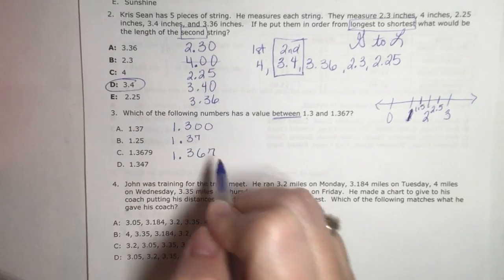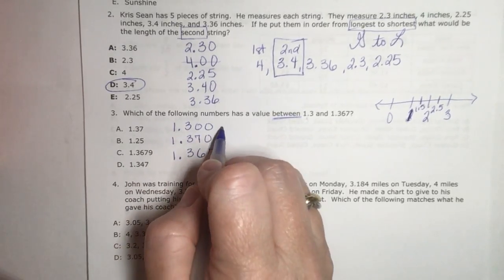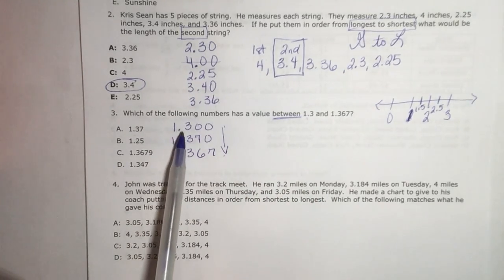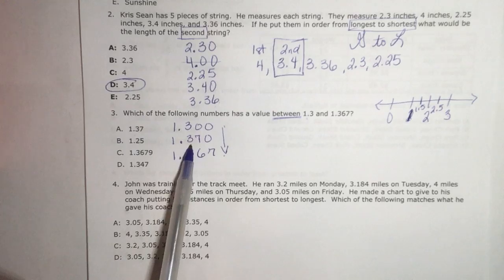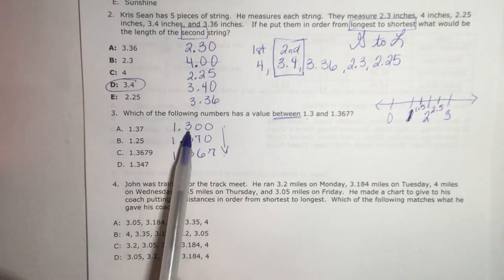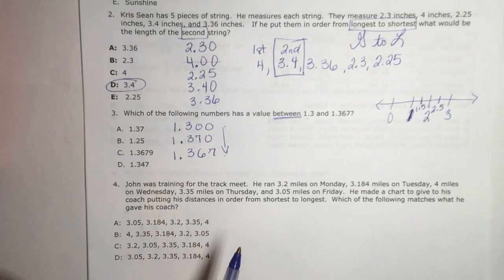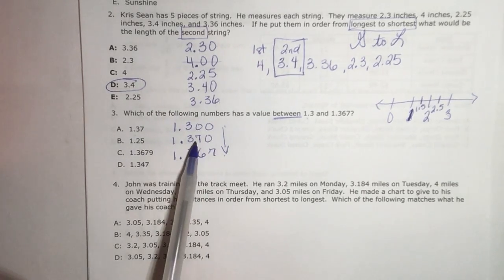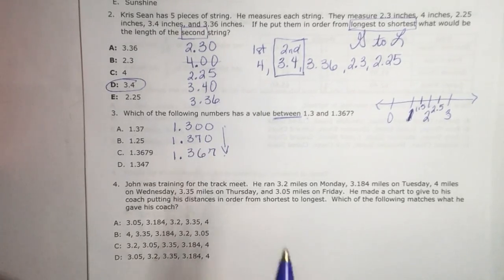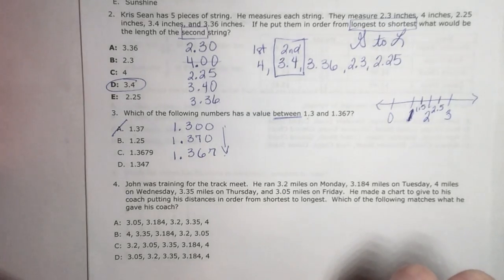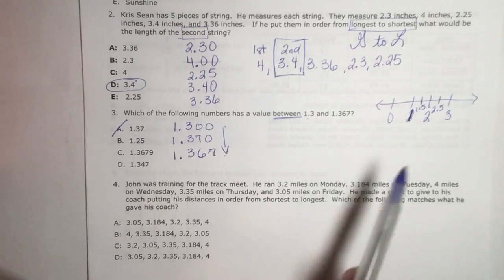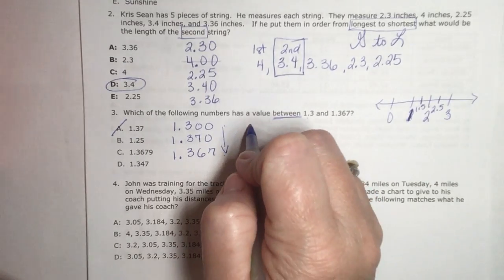I'm going to see if that will go in order from least to greatest. So if I go from least to greatest, is that in order? Do we say 1 and 300 thousandths, 1 and 370, and then 1 and 367? So do you go 300, 370, 367? Is that in order? No, that's not in order. This one's bigger than this one. 70 is more than 67. So A is not correct. Okay, so we're going to do that with each one of the answer choices to figure out which one goes in between.